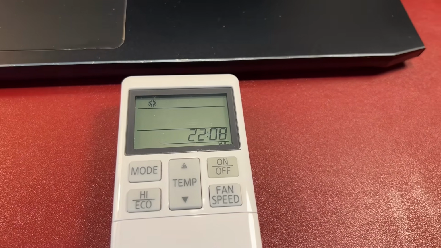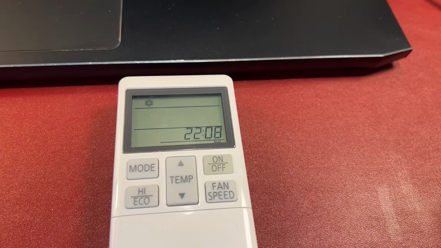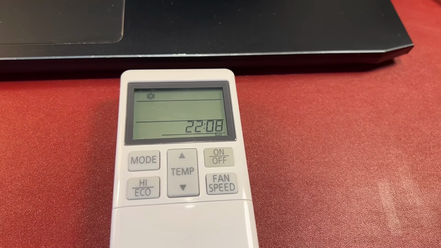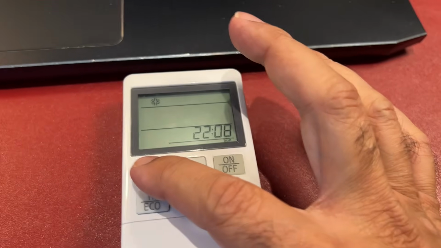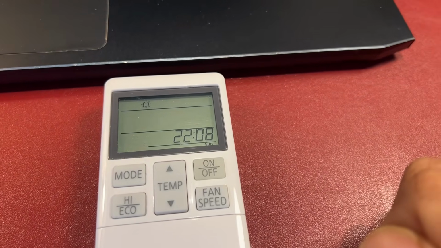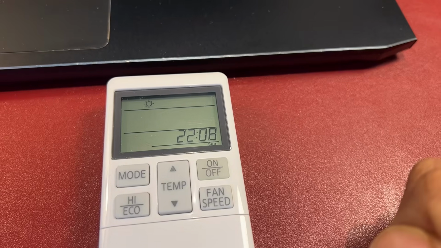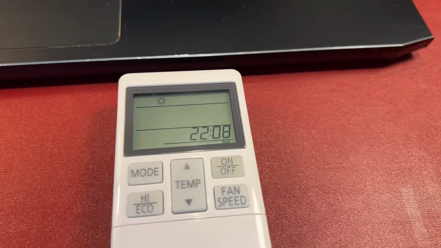This symbol is a snowflake. This means cool mode. Your AC is cooling the room. All right, now let's go to the other symbol. This one is the sun mode. This is a heat mode. It warms up your room.